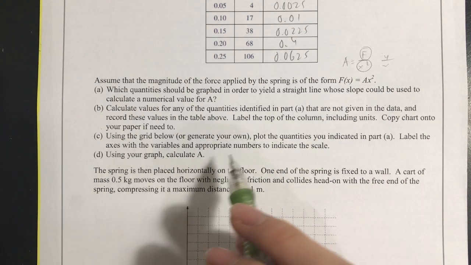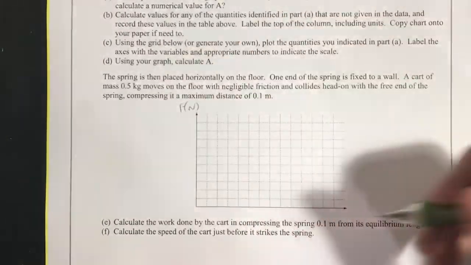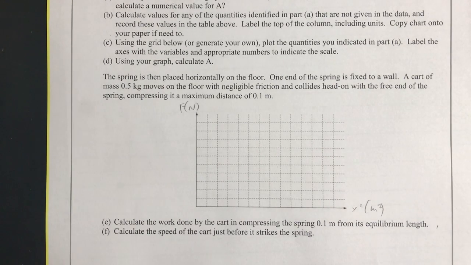Okay, part C, using the grid below, plot the quantities indicated in part A. Label the axes with the variables and appropriate numbers to indicate the scale. So this will be F on top, in N, and this would be x squared, in m squared. So now I'm going to graph these.